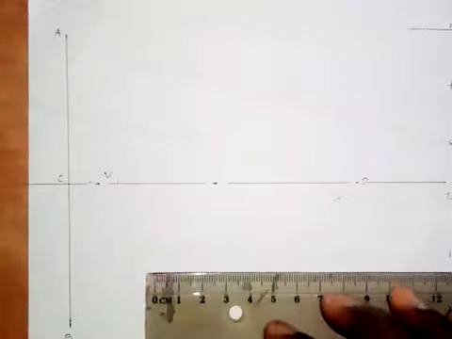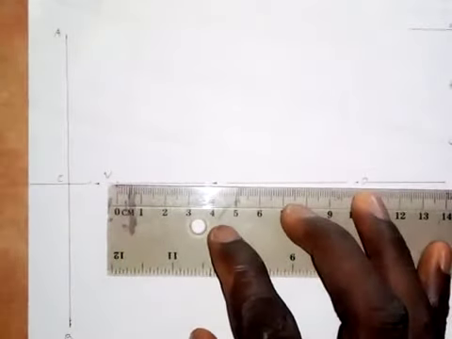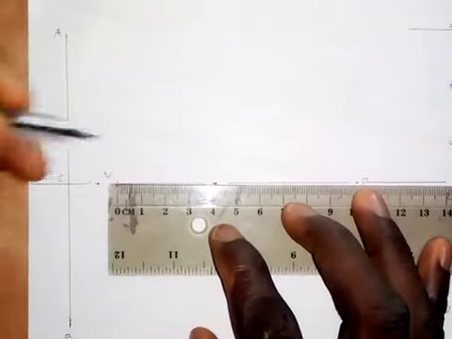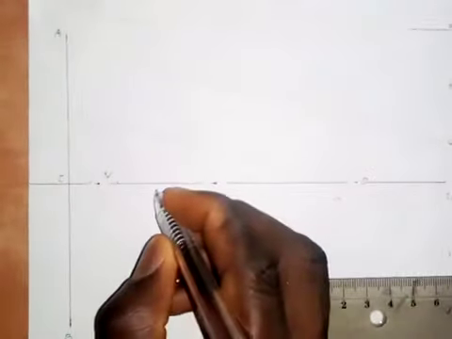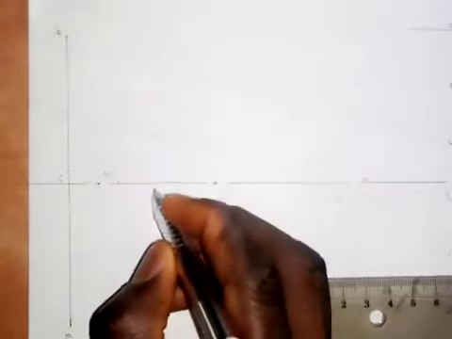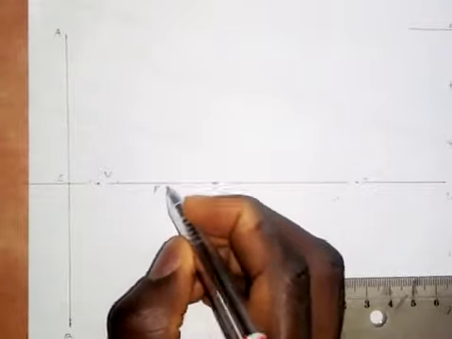So that makes us to have that the eccentricity of a parabola is 1. So I have to take a measurement of 20 millimeters from here. Okay, so here I have F. This is point F, that is the focus.